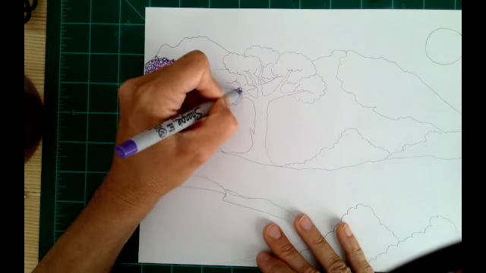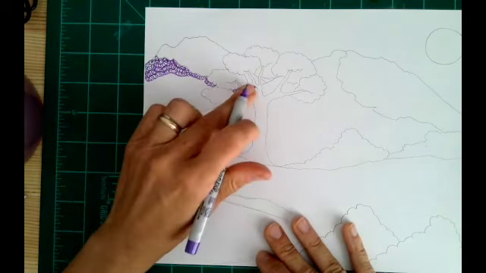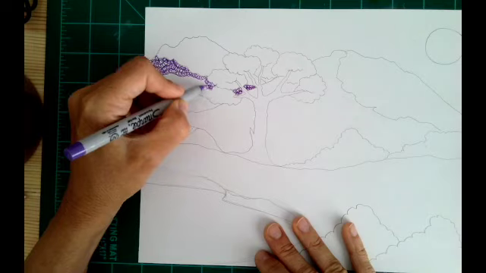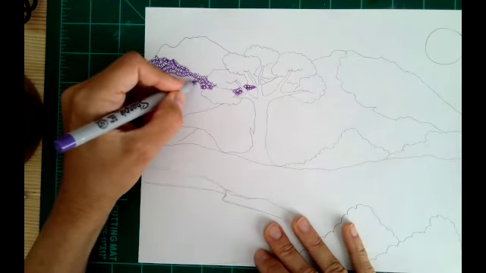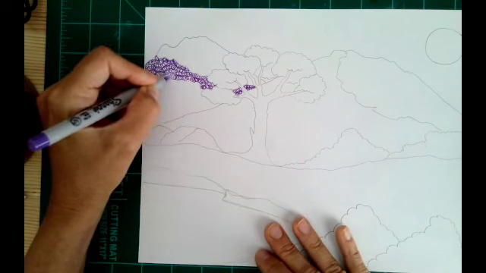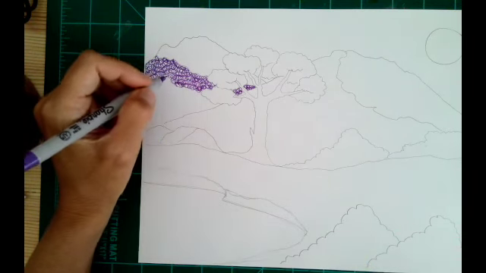Remember, we have to do some scribble also between the tree branches and behind, right? Because our background fills the whole space behind the details that we put in the middle ground. So make sure that you take your time to observe what you did and do it carefully.